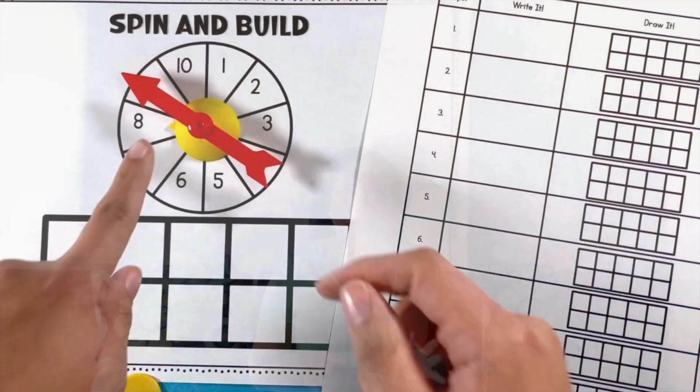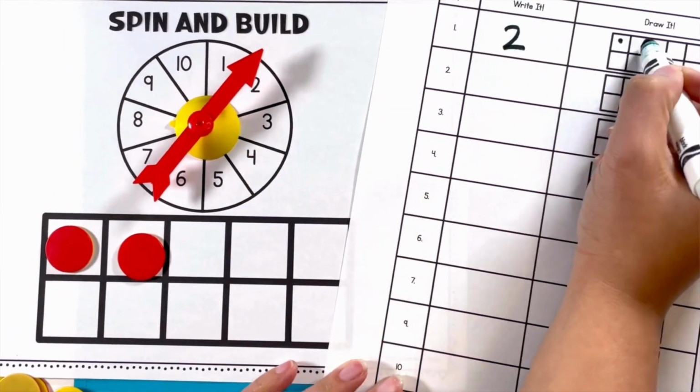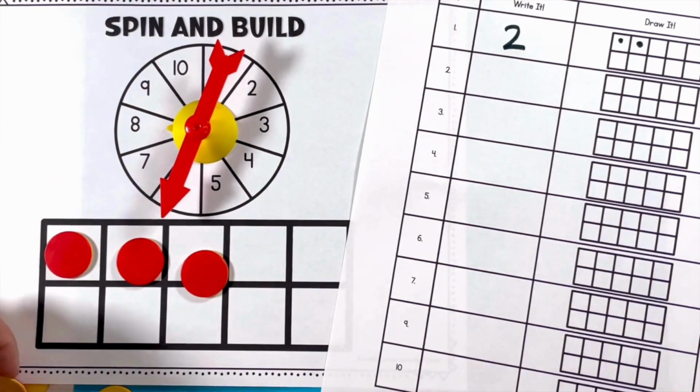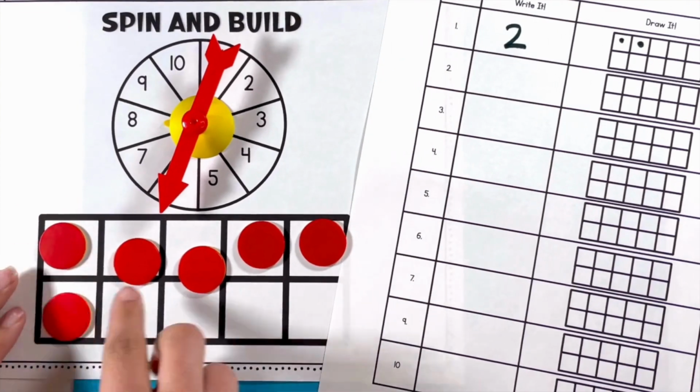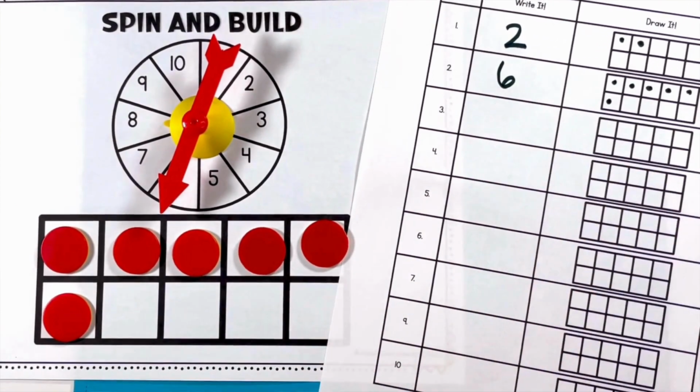The next game is called Spin and Build. And to play Spin and Build, kids would spin the spinner and then build that same number on their 10-frame. And then on their optional recording sheet, they can write down the number that they got and what their 10-frame looked like. So they're getting some number writing practice in, and they're able to not only build, but transfer the 10-frame number that they got to paper, and it also gives you a record to see what they're doing, if their numerals are matching the value.